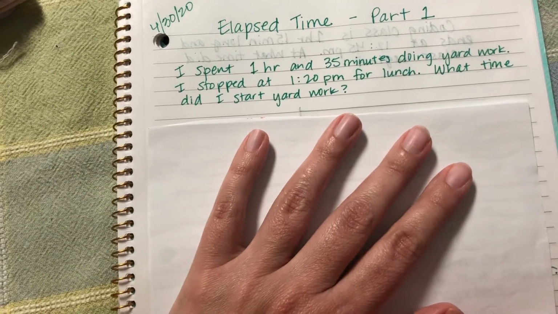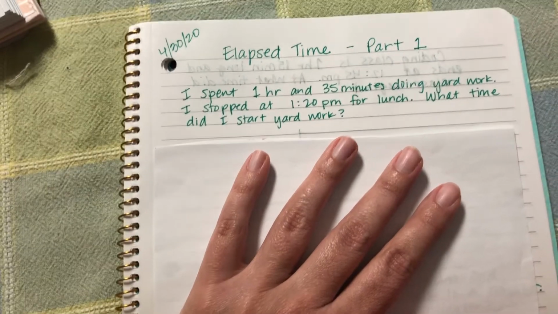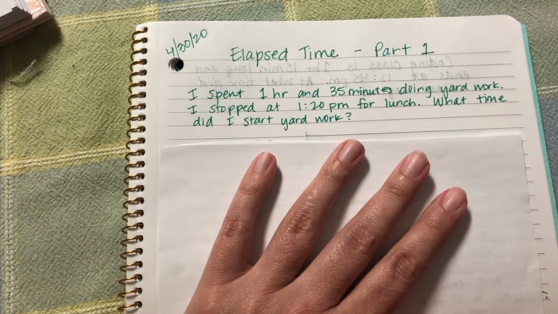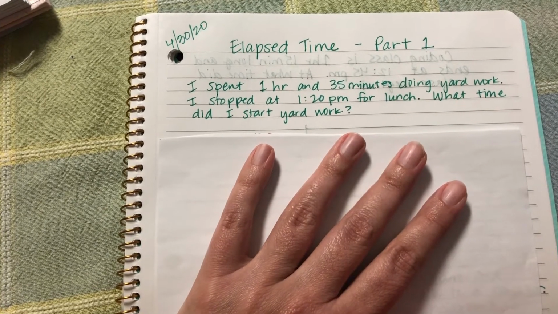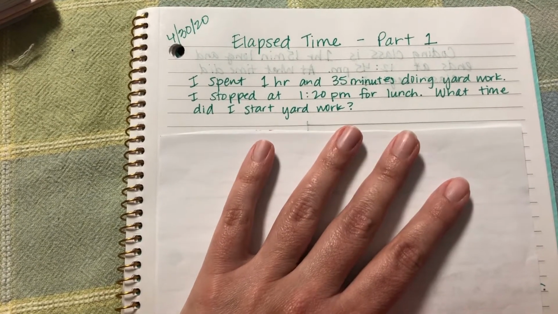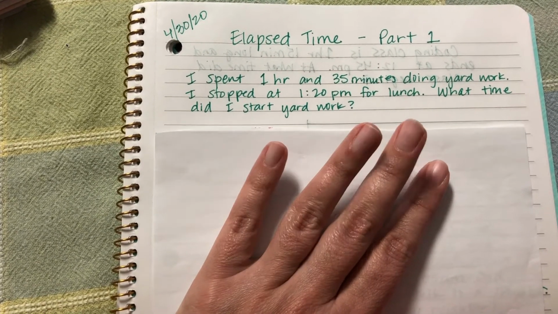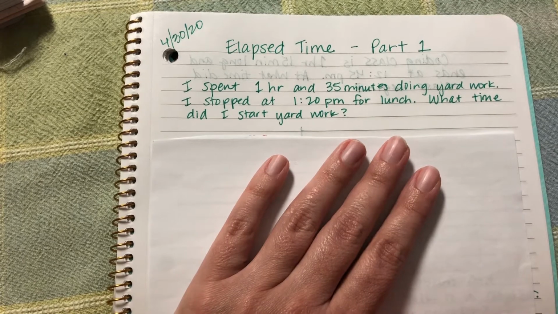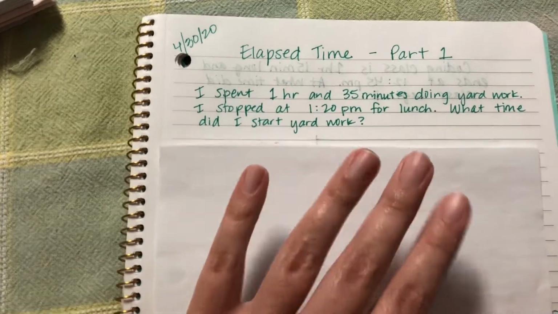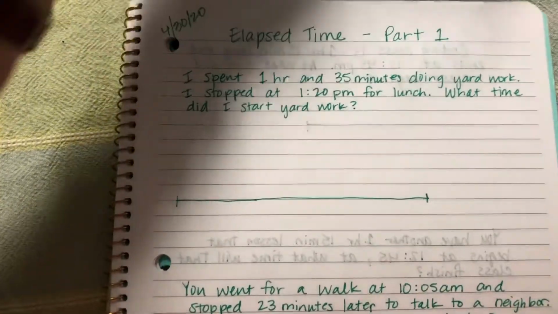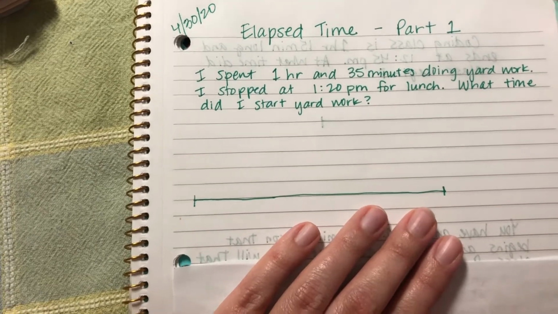Okay, there's a couple of ways to do this. I'm going to show you the very best way first, and that is the way I encourage you to do this. Then I'm going to show you an alternate way, which I don't recommend for everybody, but some of us are going to try anyway. I'm going to explain it when I get there. I don't want to get ahead of myself. So the very best way is to make a number line or a little timeline.